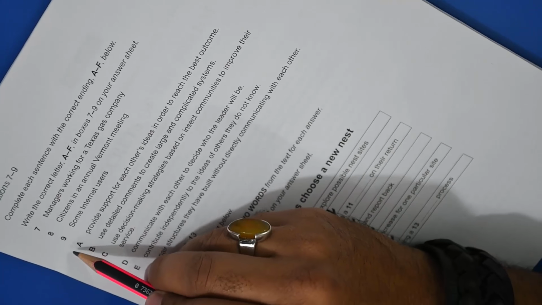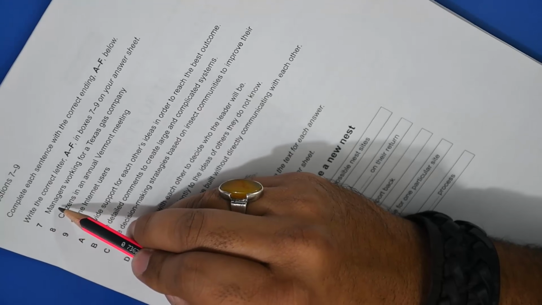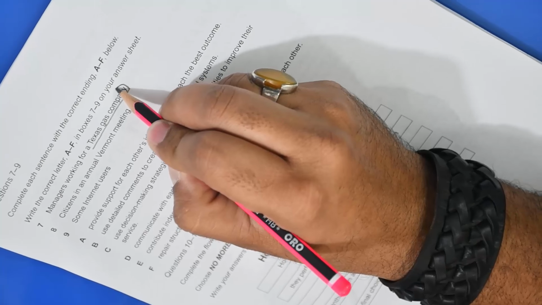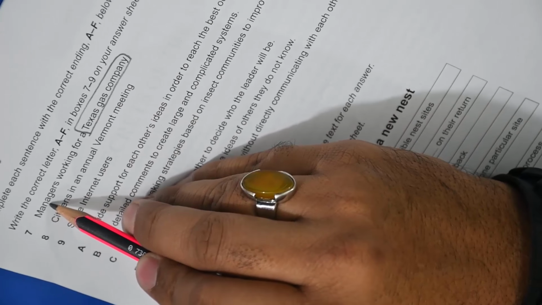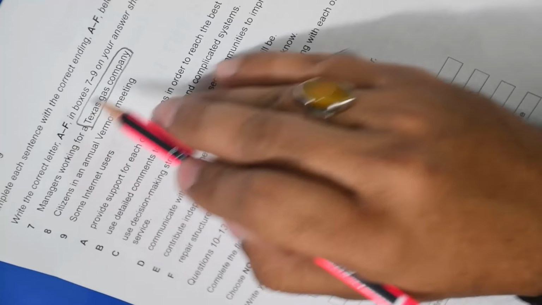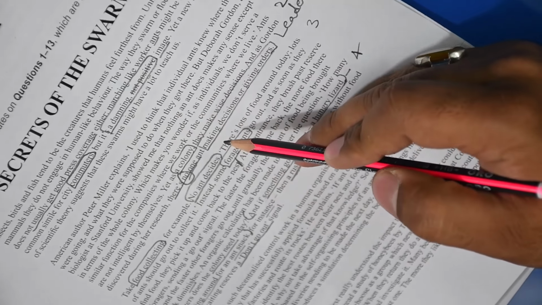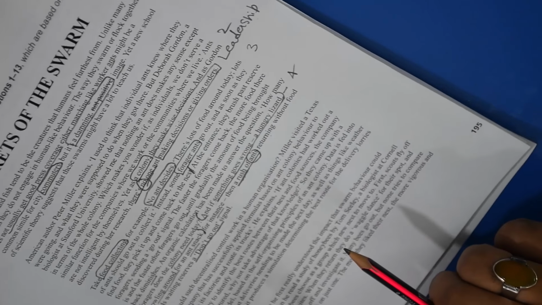So here you don't need to read the options, just read one question. Question number 7 says, managers working for Texas Gas Company. This is what you need to scan. We'll first find Texas Gas Company, then we'll find managers, and after reading what they do, we can come back here and decide which answer is the right one. So let's go back. For true false not given we have done until here. So we need to see where they talk about Texas Gas Company.